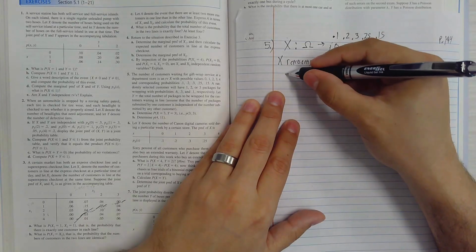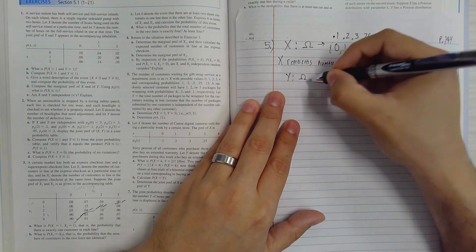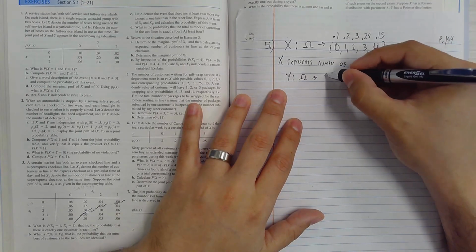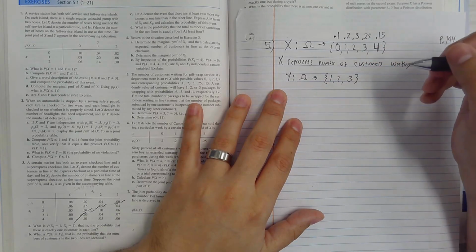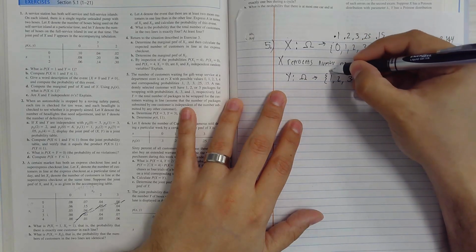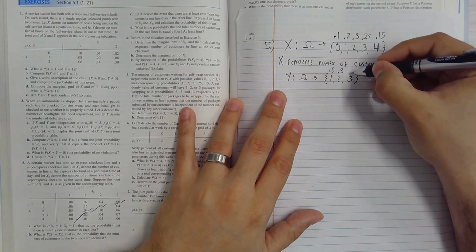And then we also have an RV Y, which takes from whatever sample space we got and maps it to 1, 2, or 3. This is the number of packages, I guess, and this is 0.6, 0.3, and 0.1.